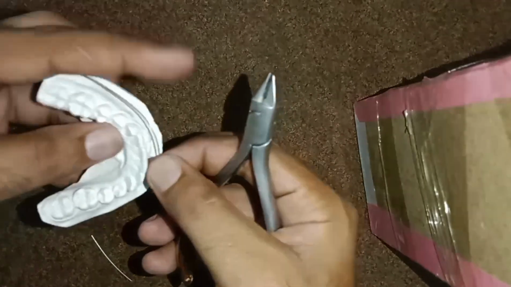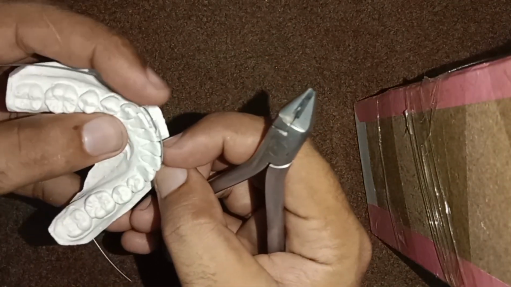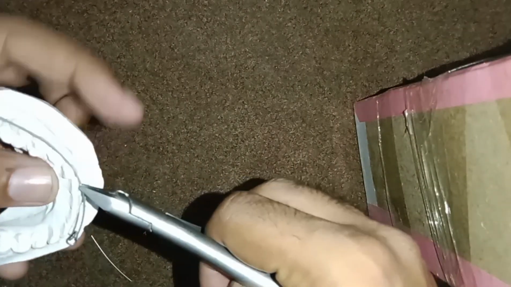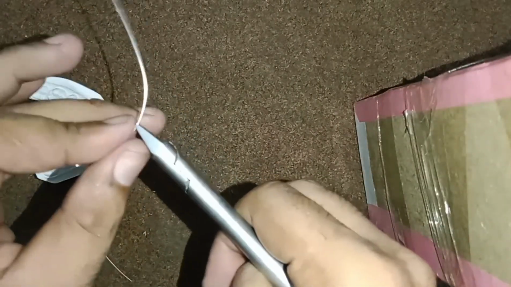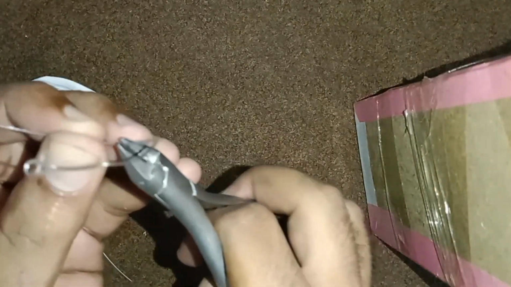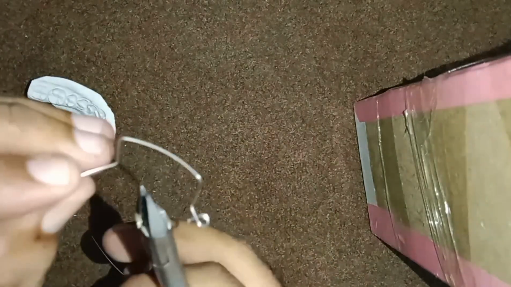Similarly, on the left side, we will place a mark distal to the lateral incisor, hold the wire from that mark, and give it a 90-degree bend downward. Then again at 6 to 8 mm, we will give it a distal bend of 90 degrees.